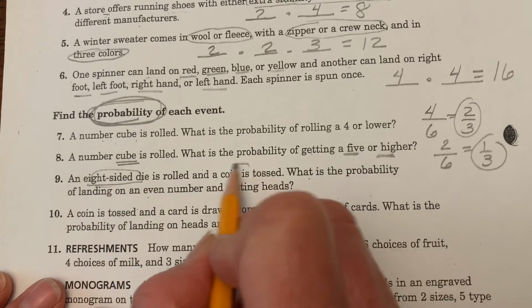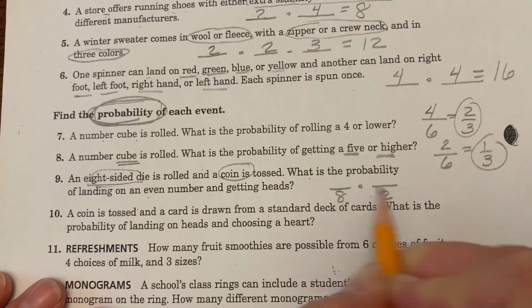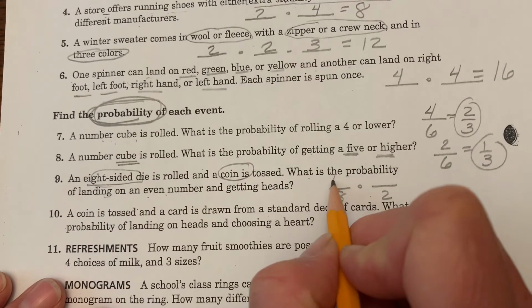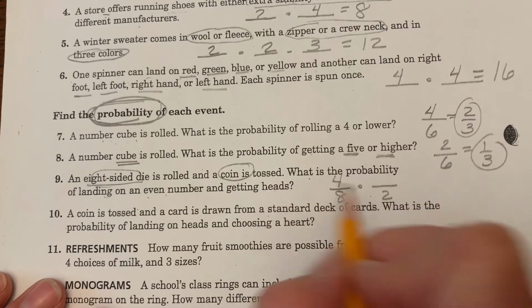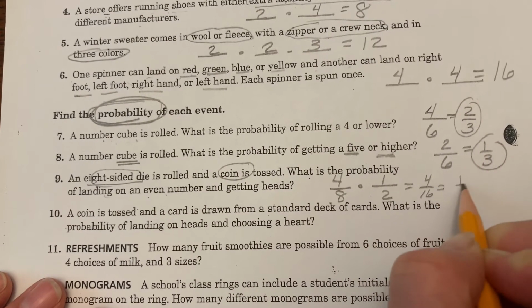8-sided dice and a coin, I get to do 2 things. The probability of landing on an even number would be 4. The probability of getting heads would be 1. 4 out of 16, 1/4.